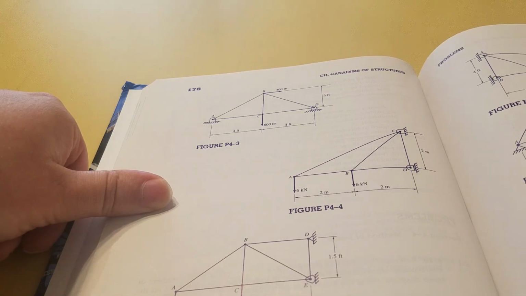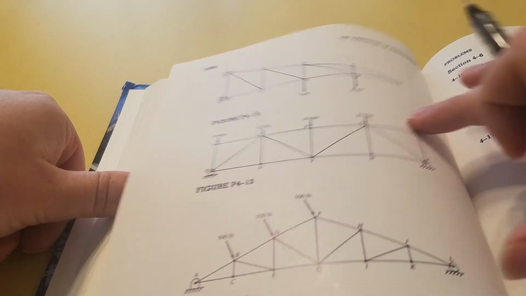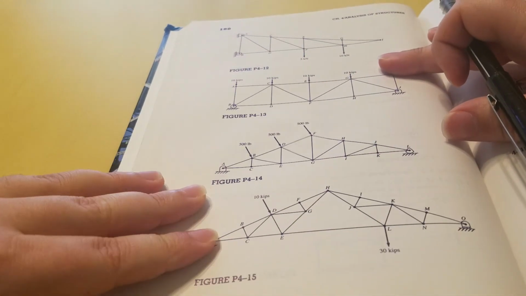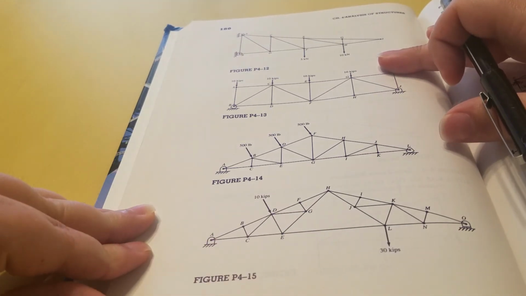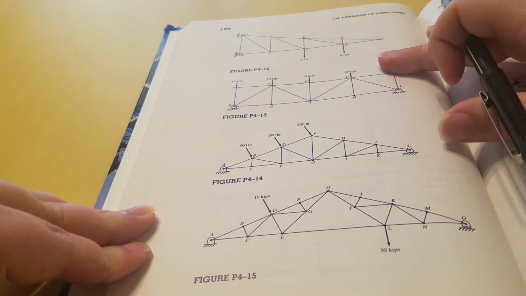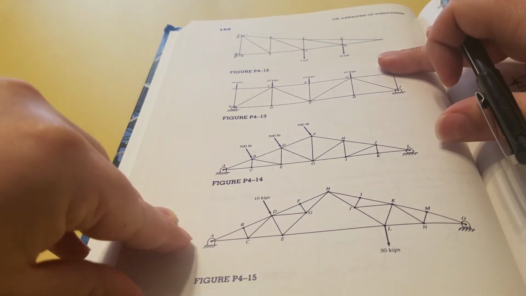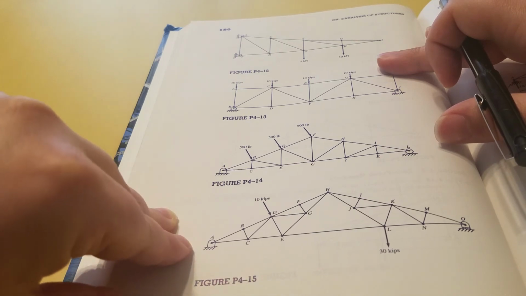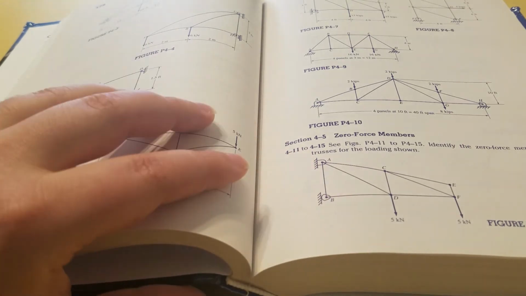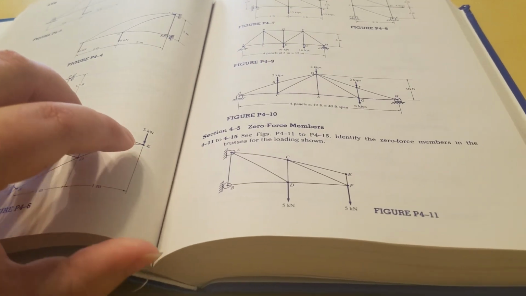4-14. So 4-14 here says identify all of the zero force members. These guys are not vertical, but that won't matter, I don't think. Oh, it does matter. Okay. Yep, they did that. Make sure you really know it.